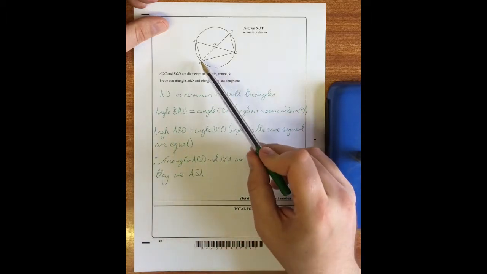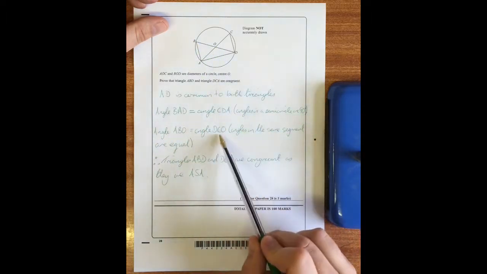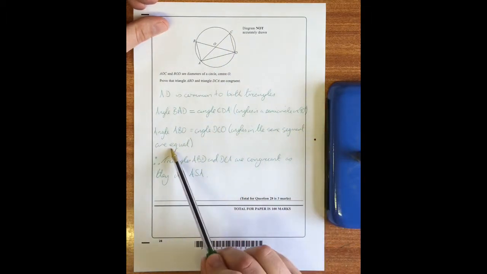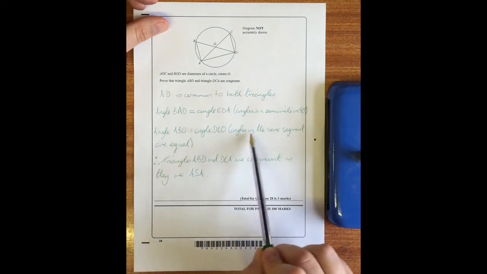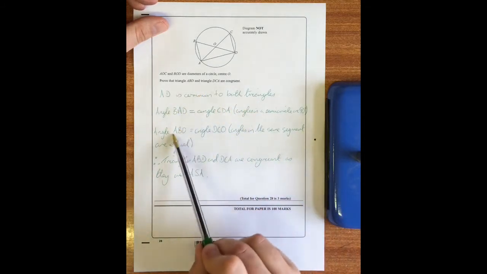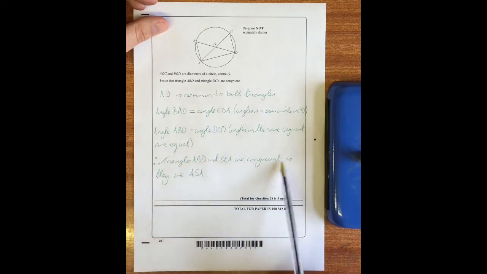Angle ABO, and angle DCO are equal again, because angles in the same segment are equal. It doesn't matter how big they are, we just know that they're equal. So if that side's the same, these two angles are equal, and these two angles are equal, they must be congruent as they are angle side angle triangles.